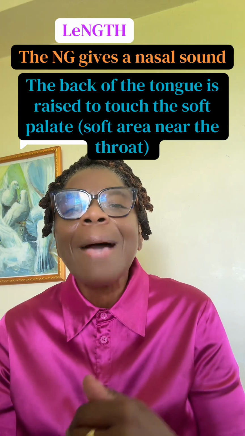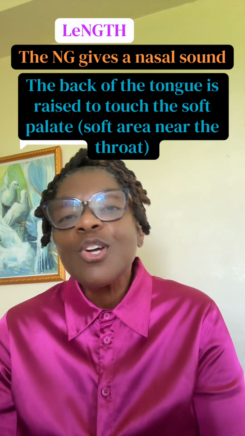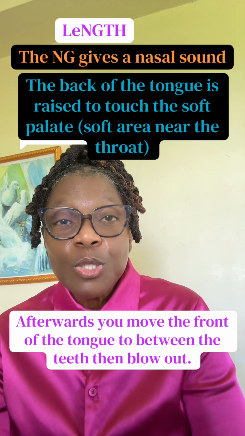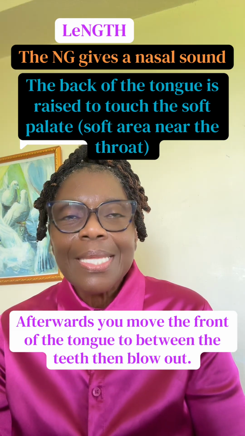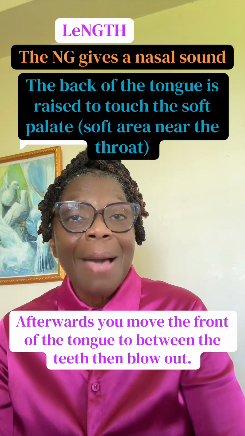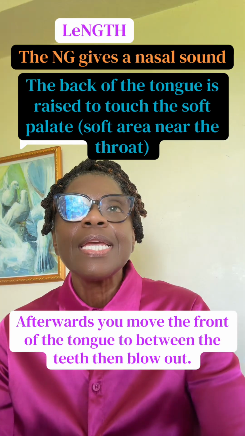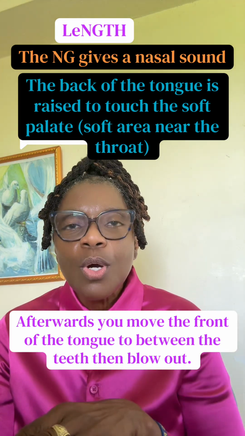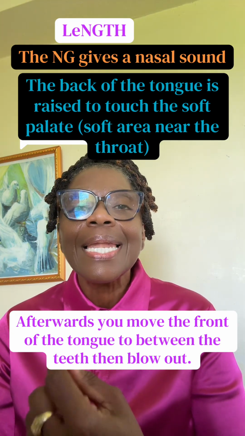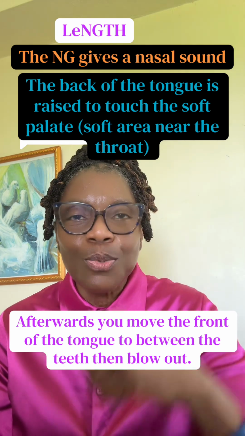leng. So the back of the tongue is raised, it touches the soft palate, and then you put the tongue between the teeth and you blow out. So you get the length, length. So the back of the tongue moves from the soft palate to coming between the teeth, and then you blow out. So it's length, length. So you have a nasal sound there, all right? And you get that sound with length and strength and wavelength.